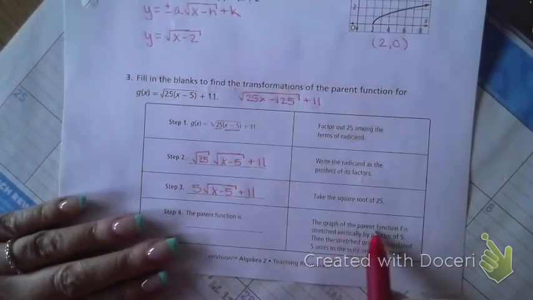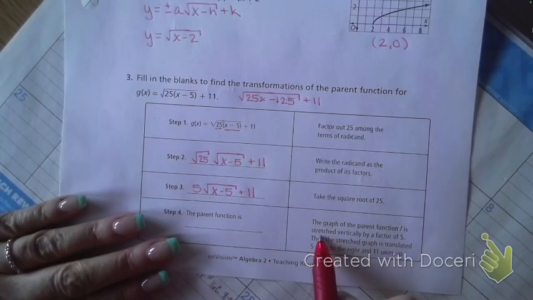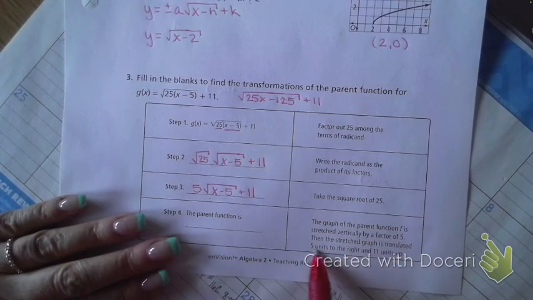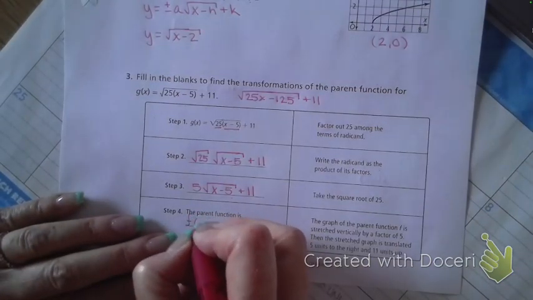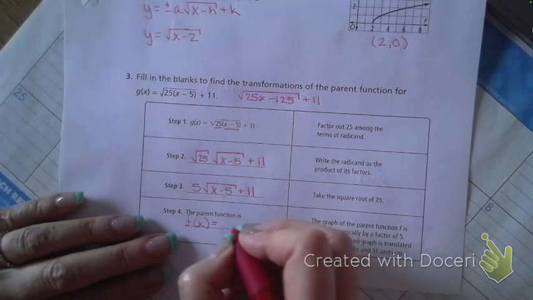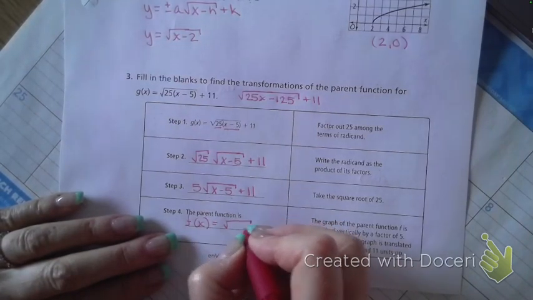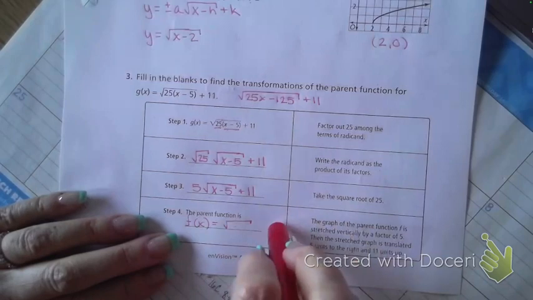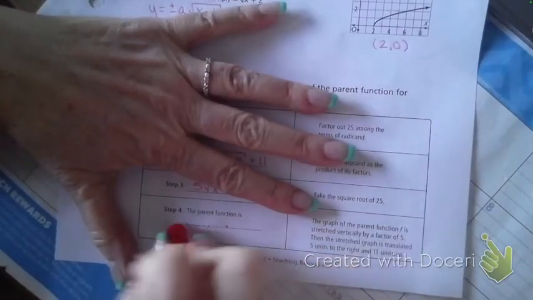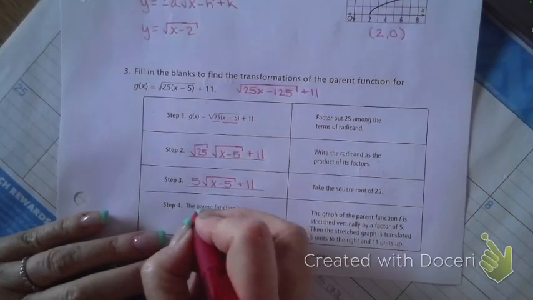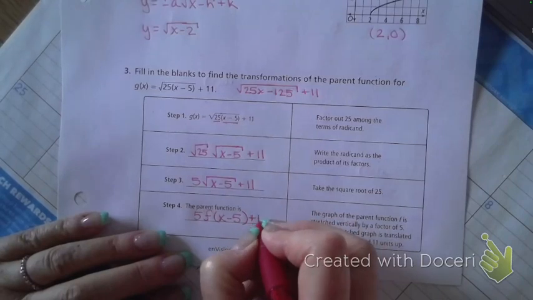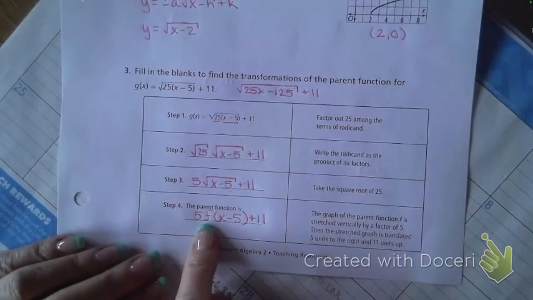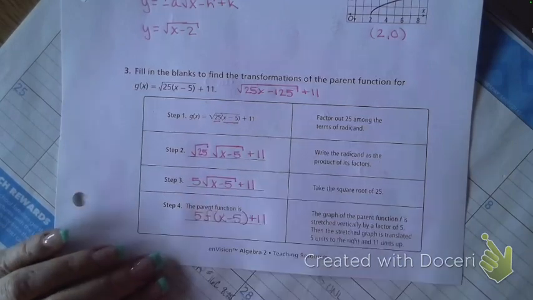Oh, wait. Here it says graph the parent function f is stretched vertically by a factor of 5. Then the stretched graph is translated 5 units to the right and 11 units up. So you will never write it like this. They wrote it wrong and I'm going to fix it. It's 5f of x minus 5 plus 11. Okay, because that f of x is the square root.